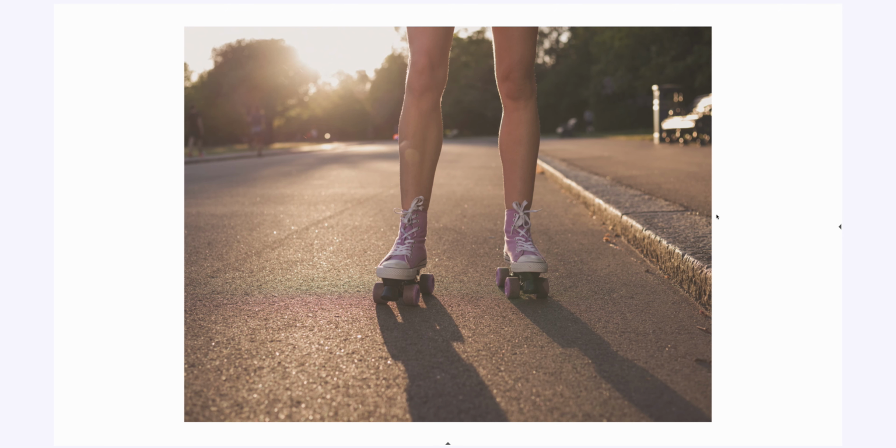This would be fine now. You wouldn't get a rejection for poor cropping. So poor focus is another reason for rejection that's very common.